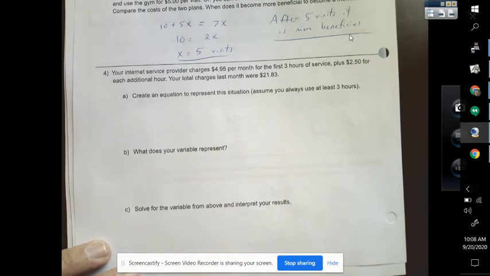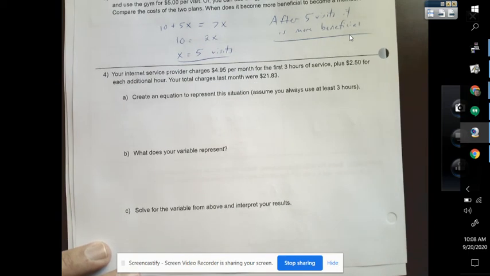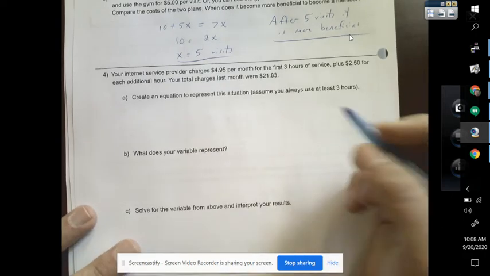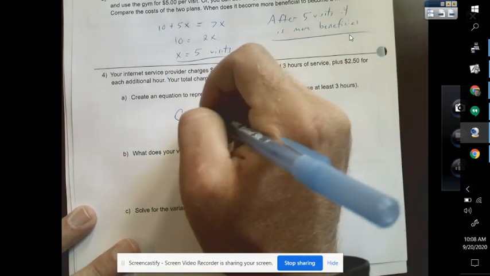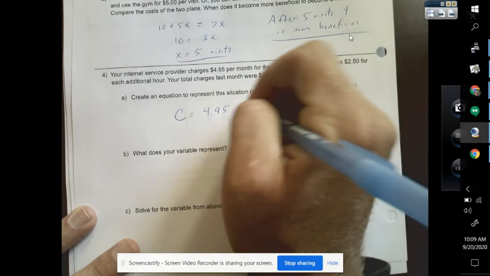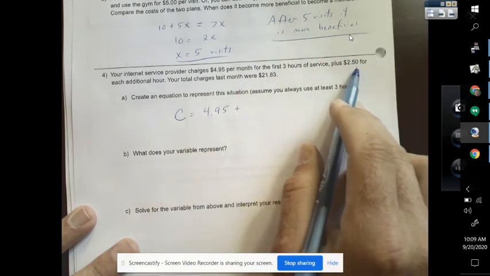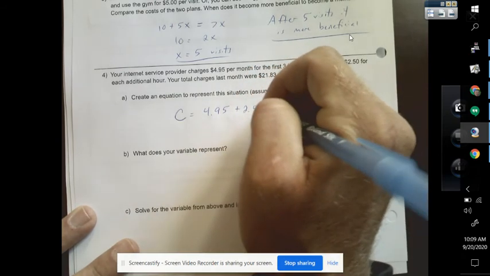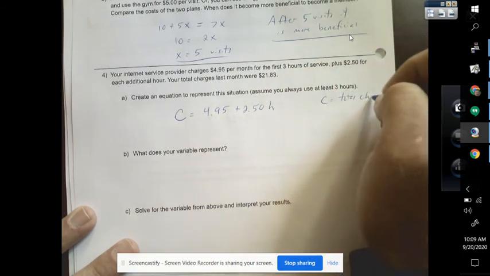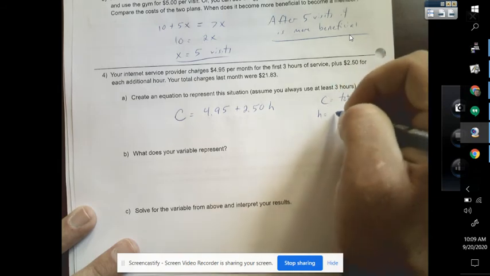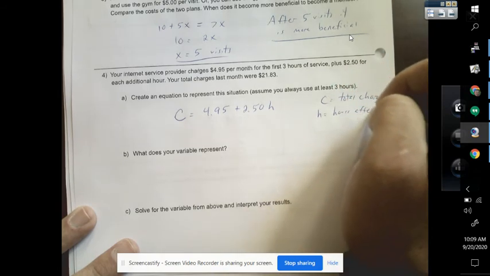Lastly, your internet service provider charges $4.95 per month for the first 3 hours of service, plus $2.50 for each additional hour. Your total charges last month were $21.83. Create an equation to represent the situation. Assume that you always use at least 3 hours. Okay. So if I want my total charges, I'm going to call that C. We know it's $4.95 per month, flat fee, and then every hour after that, it's $2.50 for each additional hour. 2.5, we'll call that H. So C is your total charge, and H is hours after the initial 3.